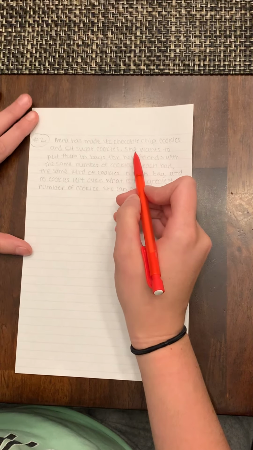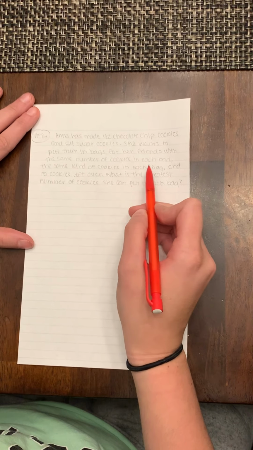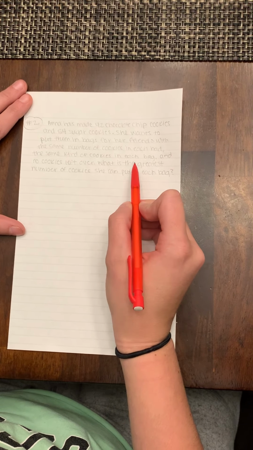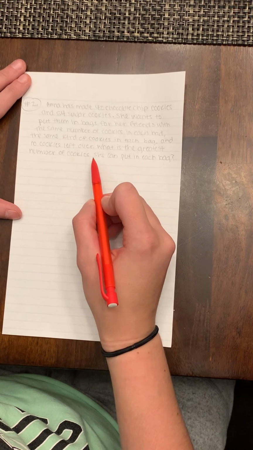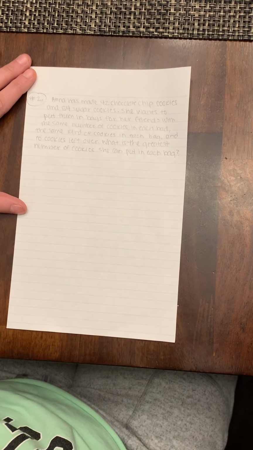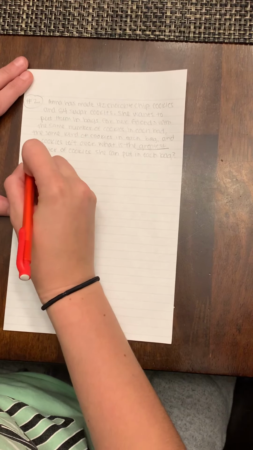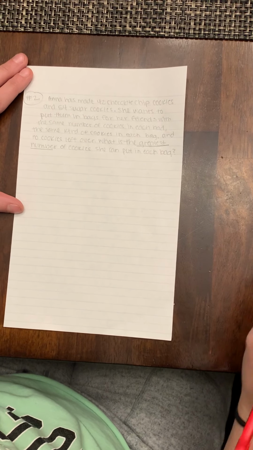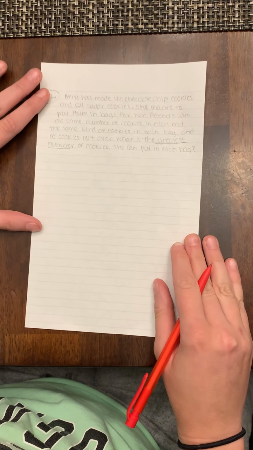This problem says, Anna has made 42 chocolate chip cookies and 54 sugar cookies. She wants to put them in bags for her friends with the same number of cookies in each bag, the same kind of cookies in each bag, and no cookies left over. What is the greatest number of cookies she can put in each bag? So, unlike the other one, this one is looking for the greatest number, or the greatest common divisor. So, we're going to use the prime factorization method as we did in the last one.